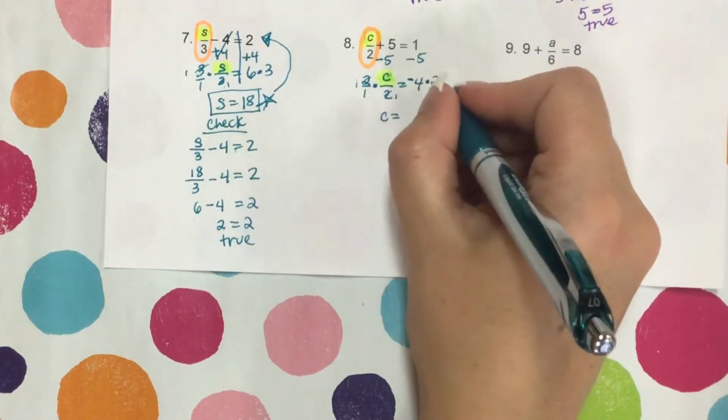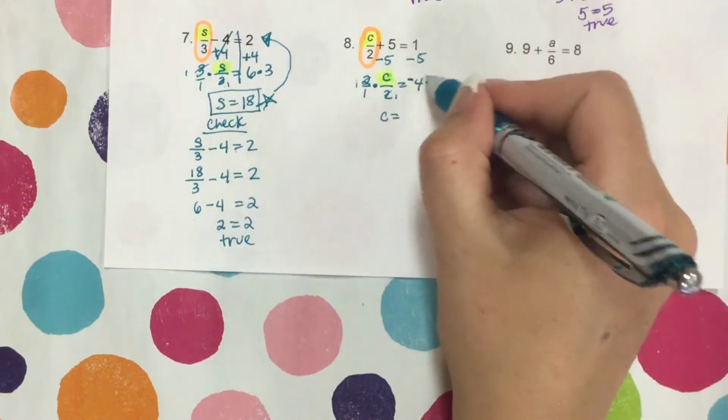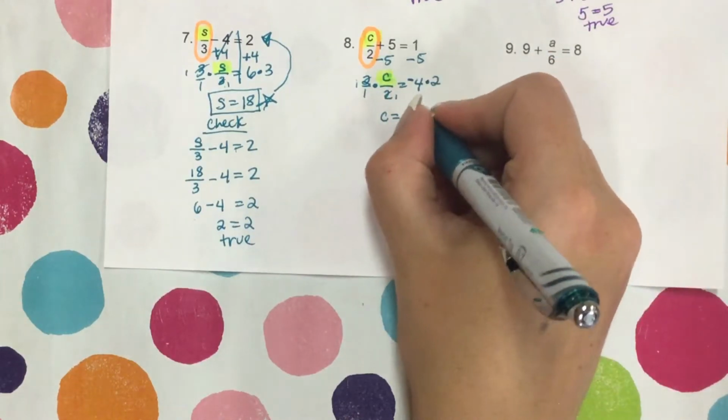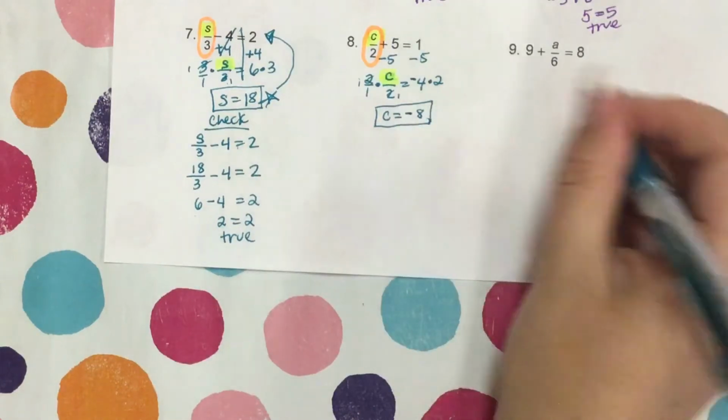We have negative 4 times 8. I'm going to do the signs first. So a negative times a positive is a negative. And then 4 times 2 is 8. So that's the answer. And always put your answer in a box so it's easily identifiable.